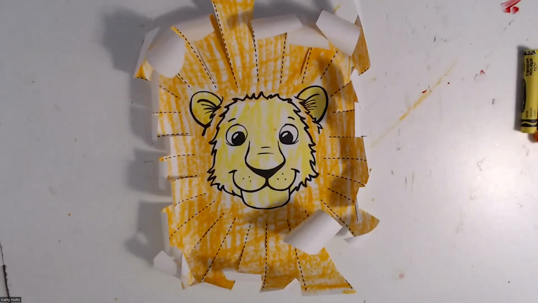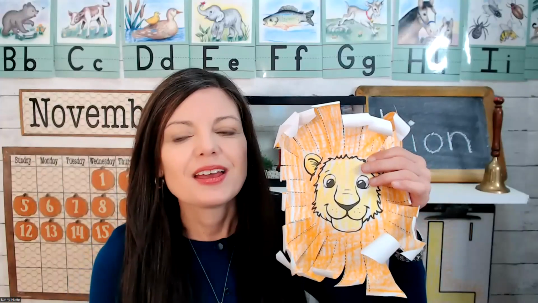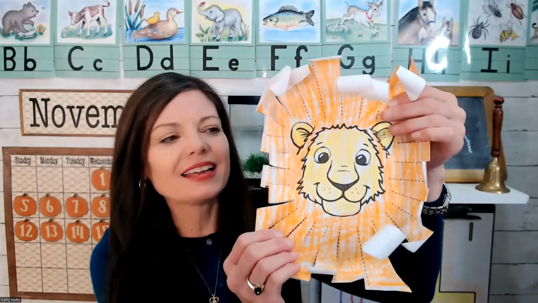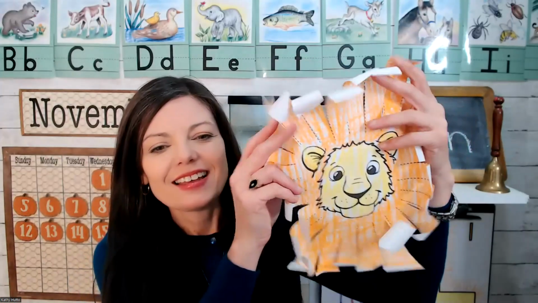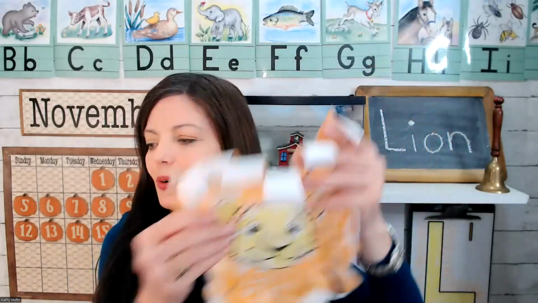So there you have it. There's our lion art project. Well, now it's time for story time. Well, here's another look at my lion. I think he turned out really cool.